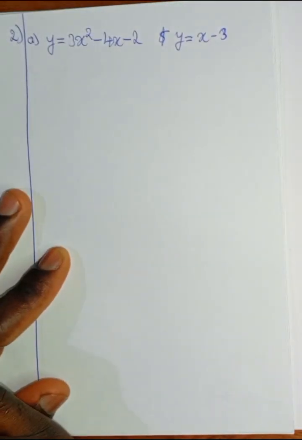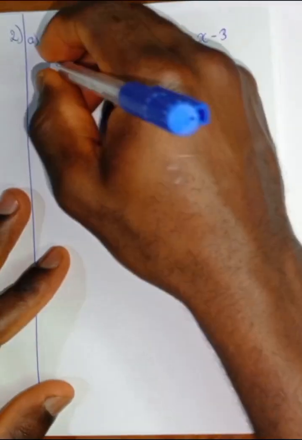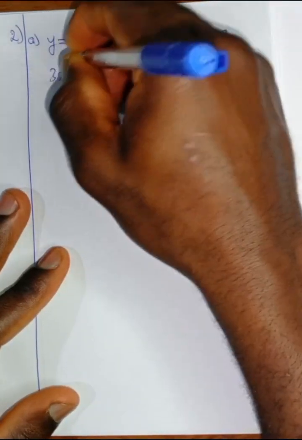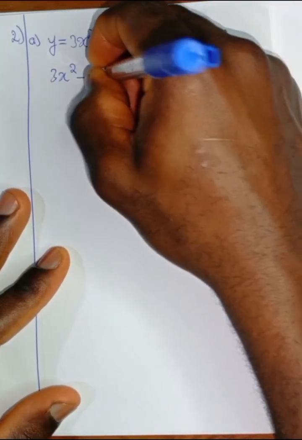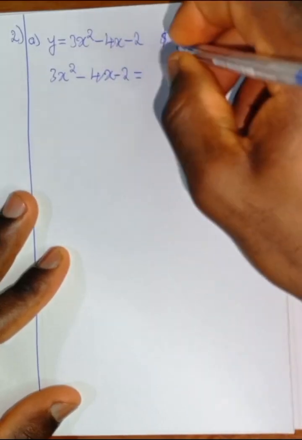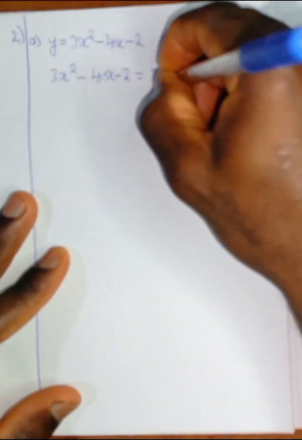First thing, we know that at the point where the line and the curve intersect or meet, the equation of the line will always be equal to the equation of the curve. It therefore means if we equate these two, 3x squared minus 4x minus 2 equals x minus 3.